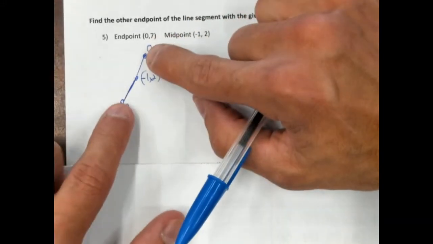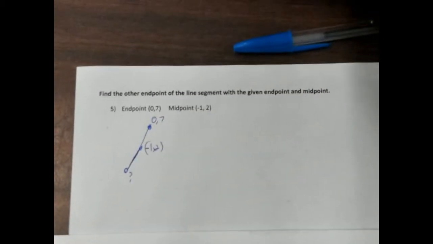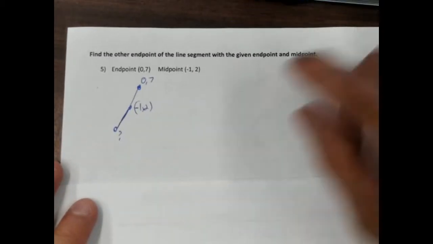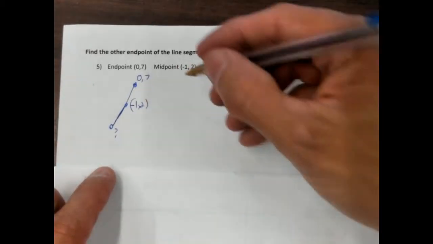So instead of being told, hey, here are the two endpoints, find the midpoint, we're being told, here's an endpoint. Let's get a little further up here, maybe that'll help. So here's an endpoint, here's the midpoint. Find the other endpoint.